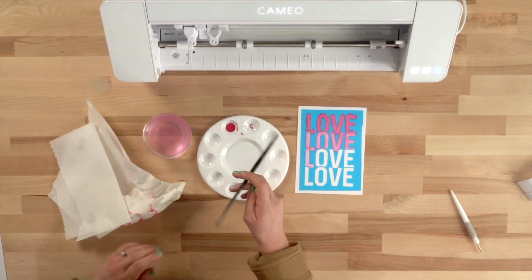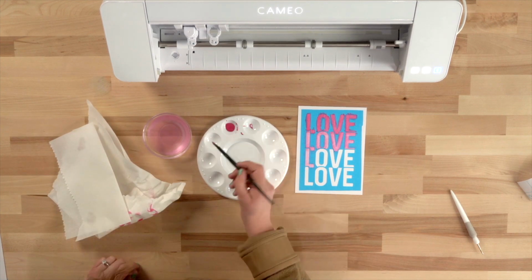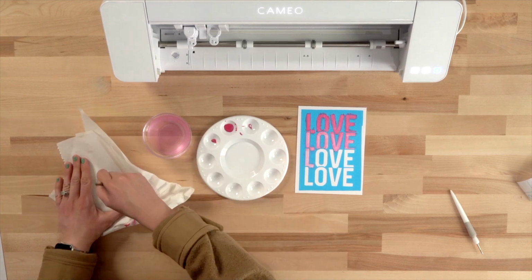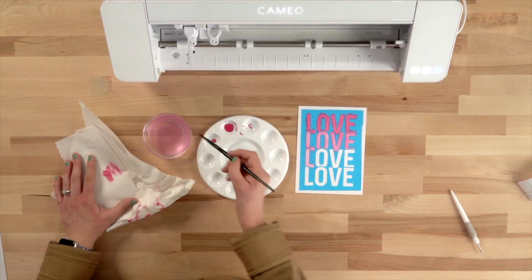And then I'm just going to take some of my paint and move it over in my palette a tiny bit and add some water to that.